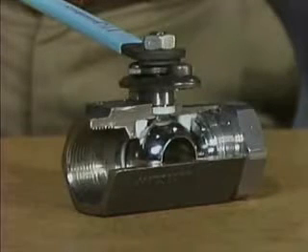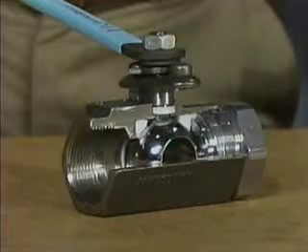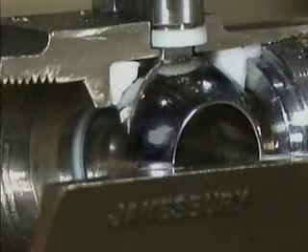Like a plug valve, a ball valve has a disc with ports that are aligned with the inlet and outlet of the valve body to either allow or stop flow through the valve. As its name indicates, a ball valve's disc is called a ball because of its shape.